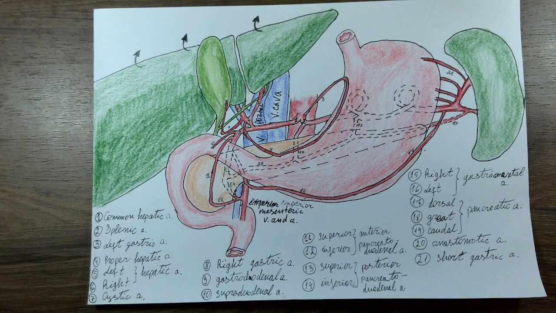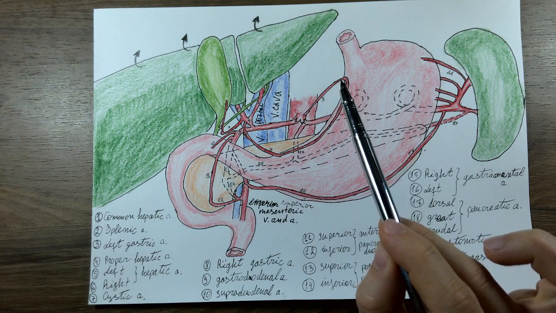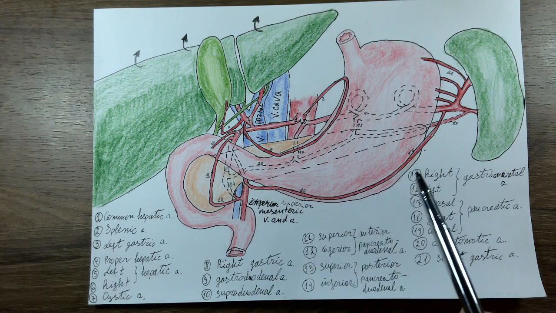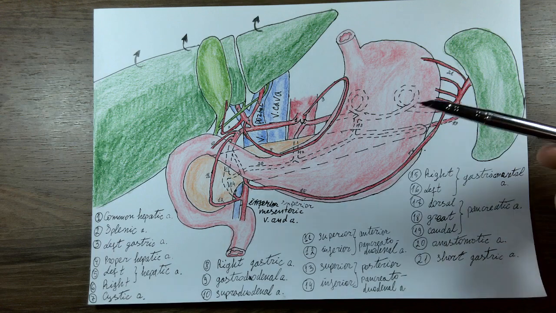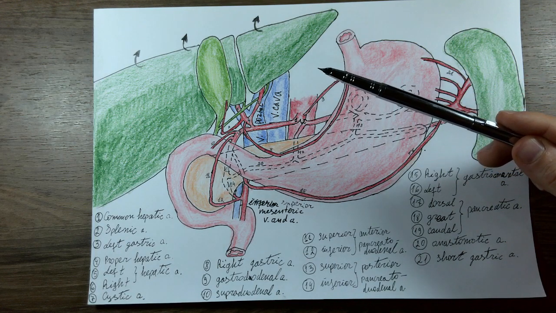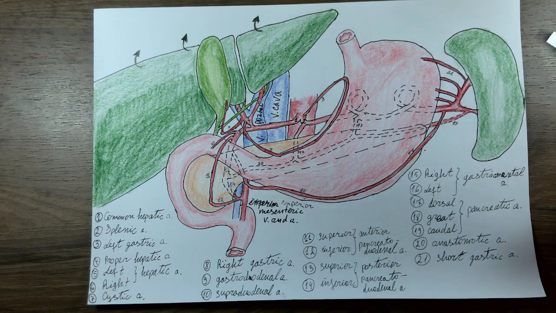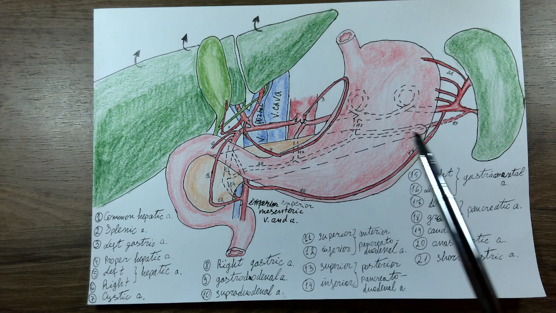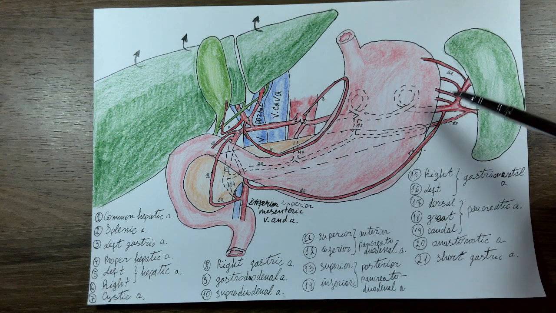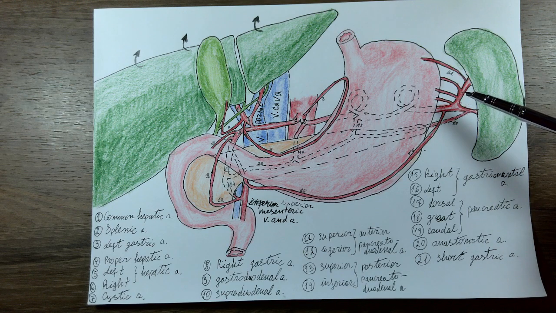But again, this would supply the greater curve of the stomach. Now, just a sidetrack. You know that the lesser curve is supplied by these guys, the greater curve is supplied by these guys, right? But you can check out that from here you don't really have many arterial branches going towards the fundus of the stomach. So the fundus, this part of the stomach here, would be covered by several small, short arterial branches arising from the end of the splenic artery, either from the superior branch or from the end of the main trunk.